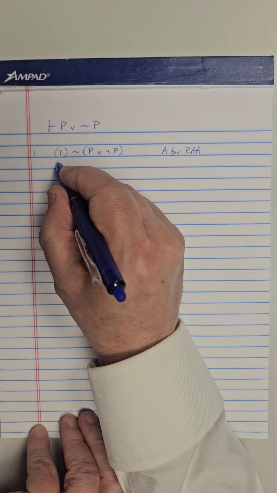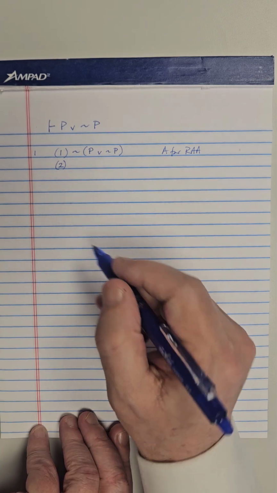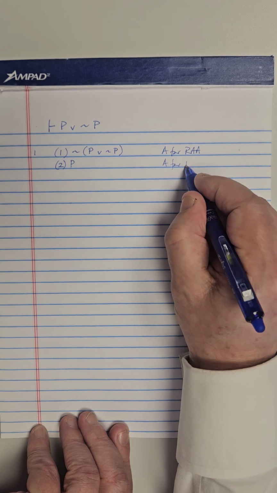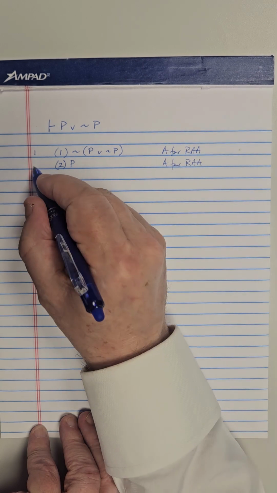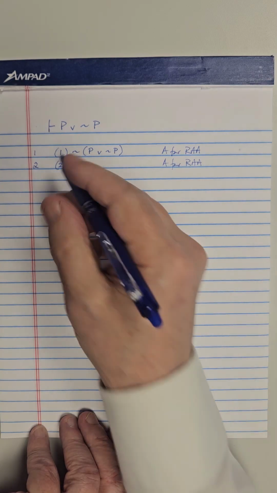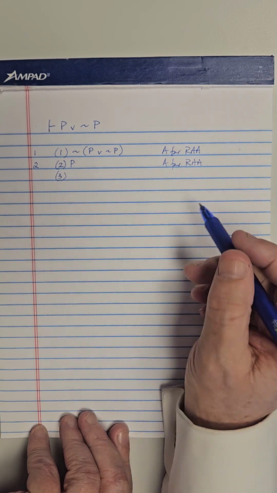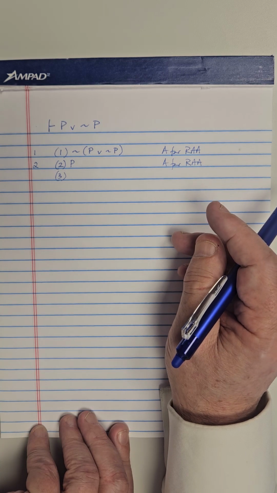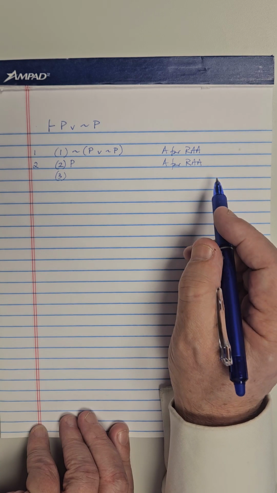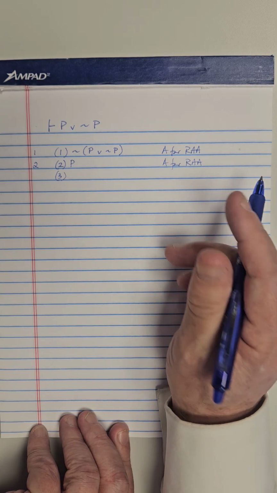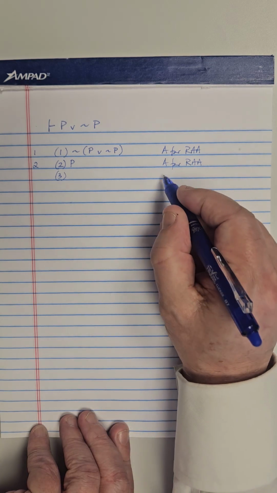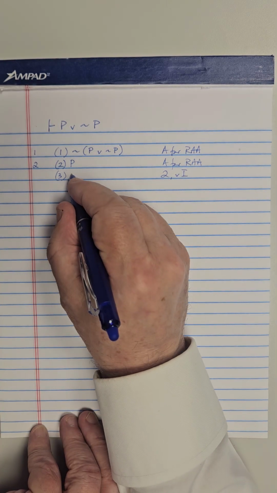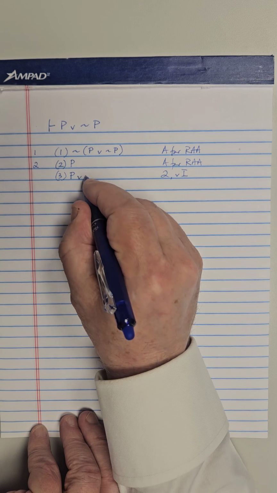Well, suppose we assume P again for reductio. Wedge introduction is a one-line rule. It allows us to form a disjunction with a sentence we have already, and the other disjunct can be anything we like. So 2 wedge introduction, 2 is P, so we could form this disjunction, either P or not P.